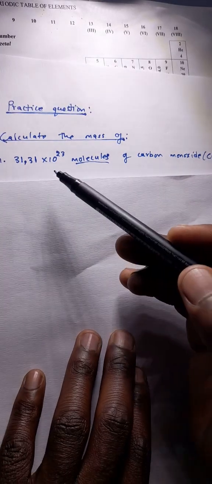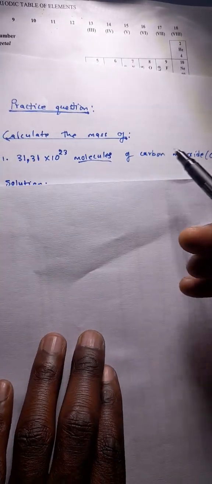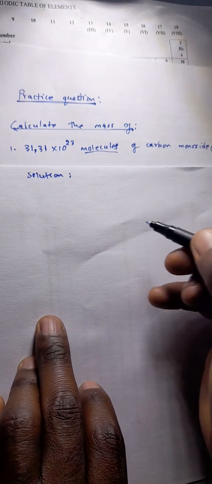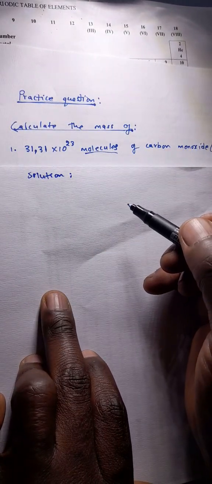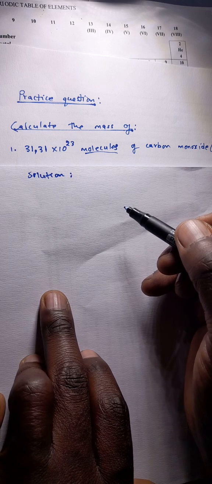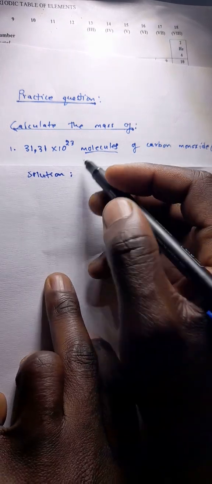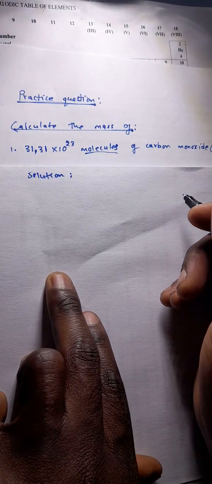So we are looking for, I'm going to write my solution here, the mass. But what are we given? We are given the molecules of carbon monoxide.